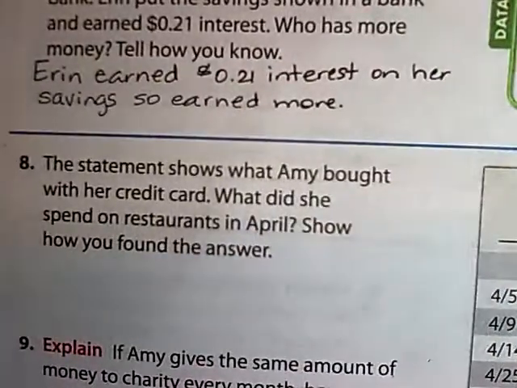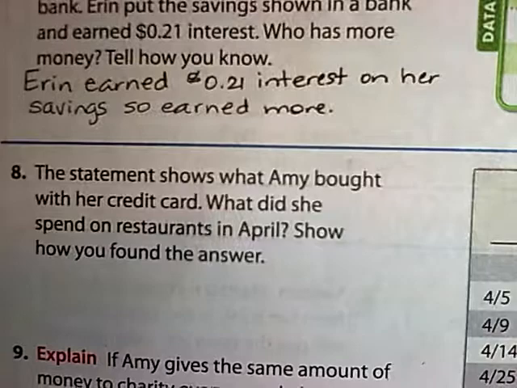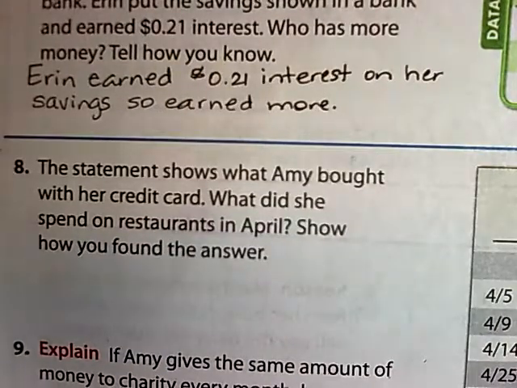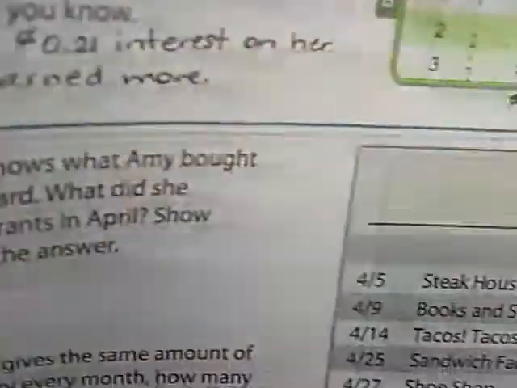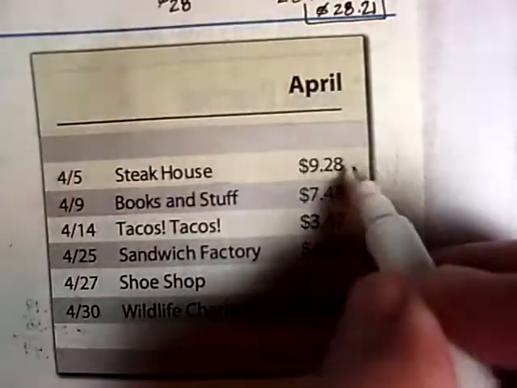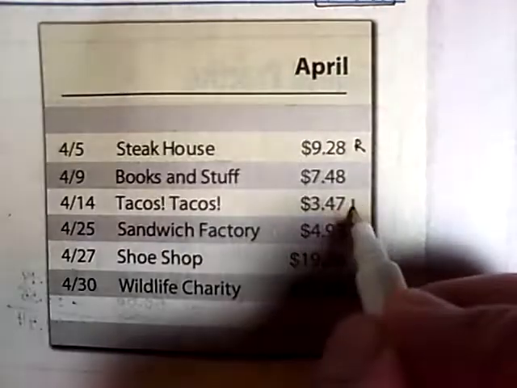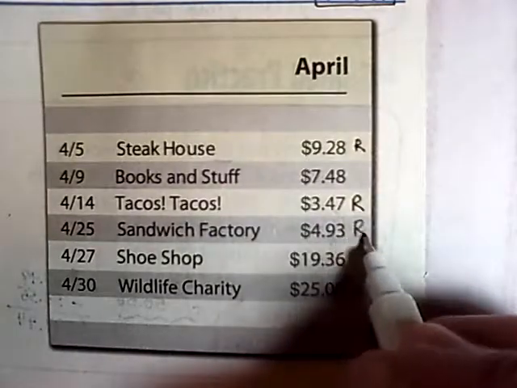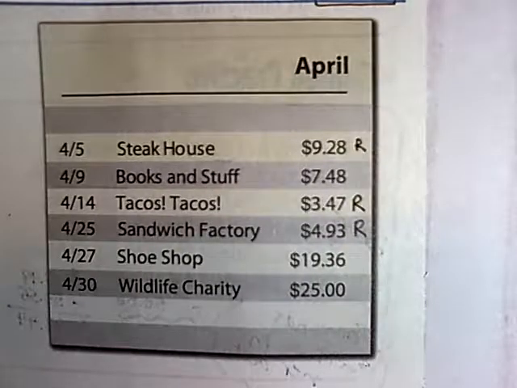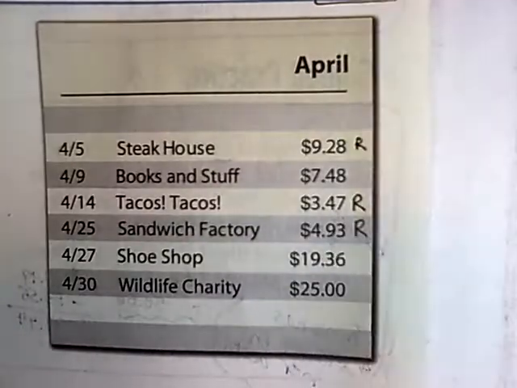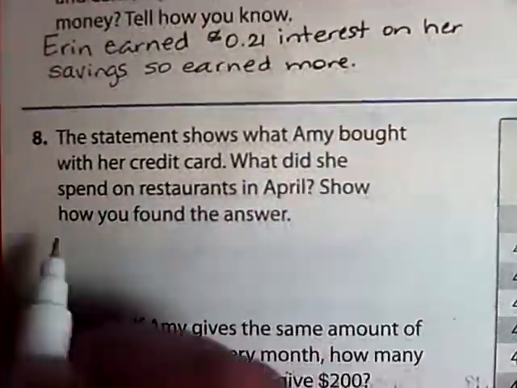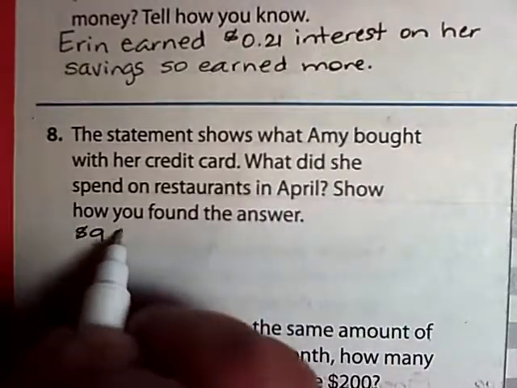So the question is, what did she spend on restaurants? Show how you found the answer. So this is her actual credit card statement. So let's take a look. Restaurant. This one is a restaurant, so I'm going to put an R by it. Taco Tacos is one. Sandwich Factory, and that's it. So 3 items: 928, 347, and 493. So guess what we need to do with that? Yep, you are right. If you say you're adding, that is exactly right. So let's go ahead and write it here.